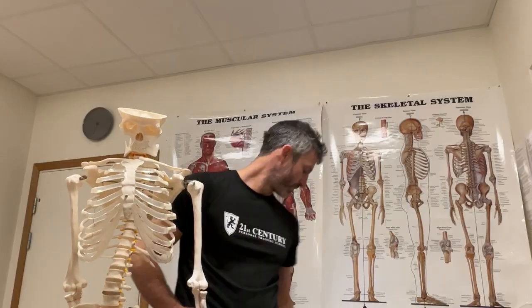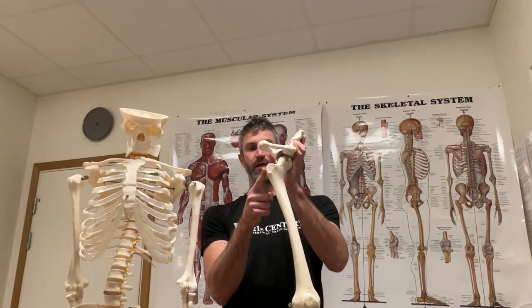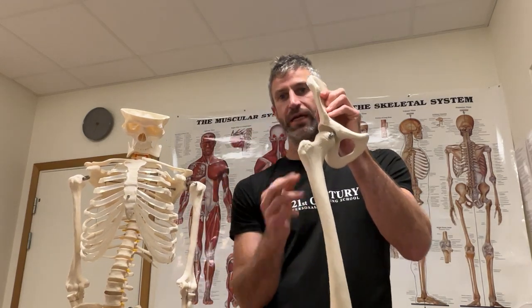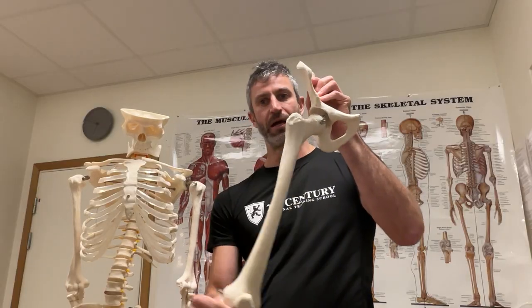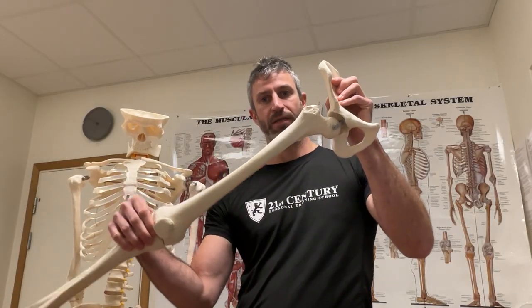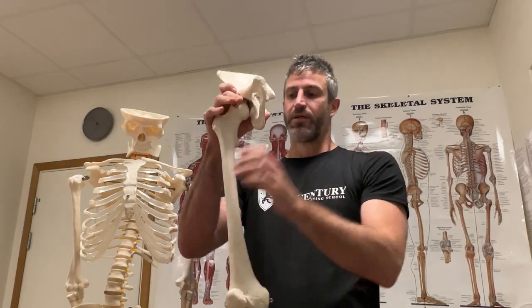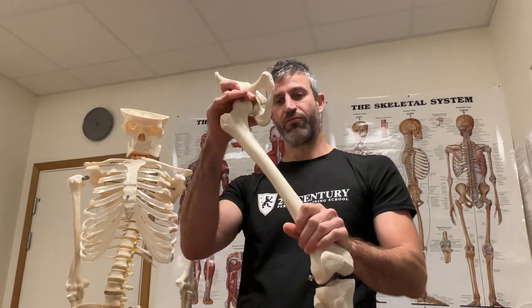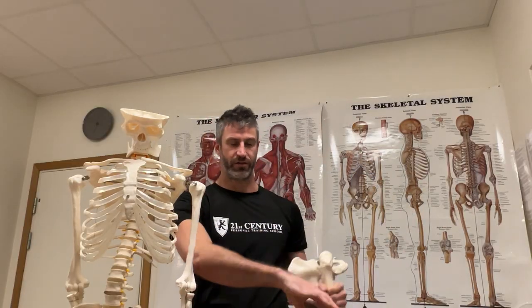For example, the greater trochanter in the leg, because the greater trochanter is on the outside of the leg bone here. Any muscles attaching to that will naturally lift the bone to the outside. Any muscles attaching to the trochanter minor, which is on the inside, will kind of move the bone in, into internal rotation and medial movement.